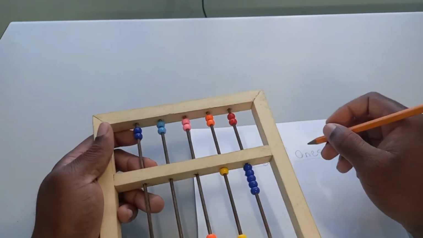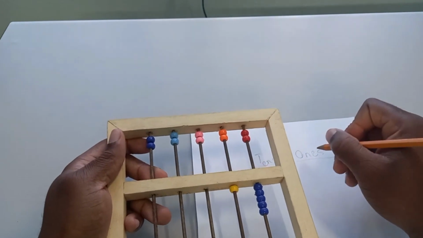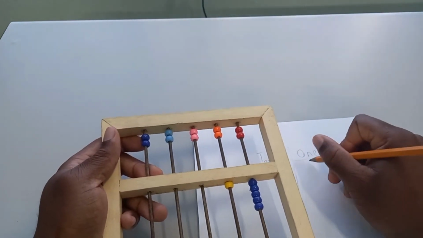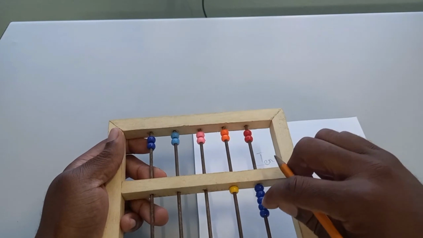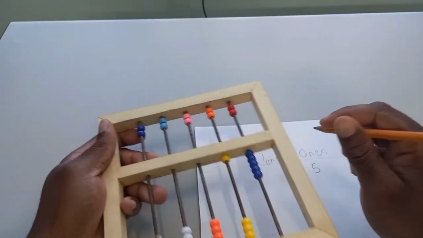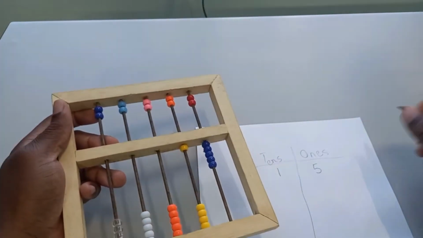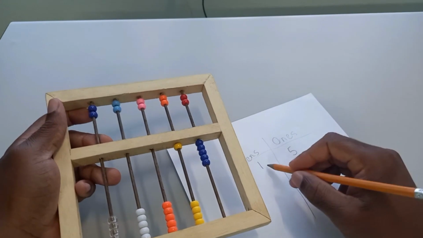So what you can ask the students to do is to write how many ones are in the number 15, right? And they realize, well, we have 1, 2, 3, 4, 5 ones, and we have 1 ten, right? And that's pretty much how you write the number 15.